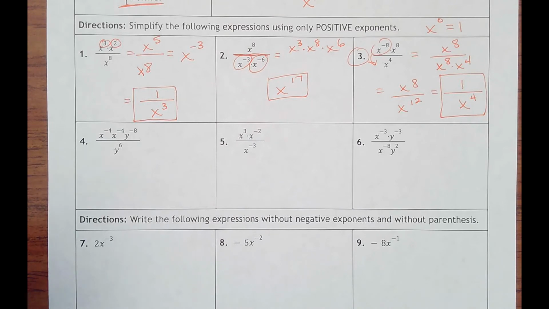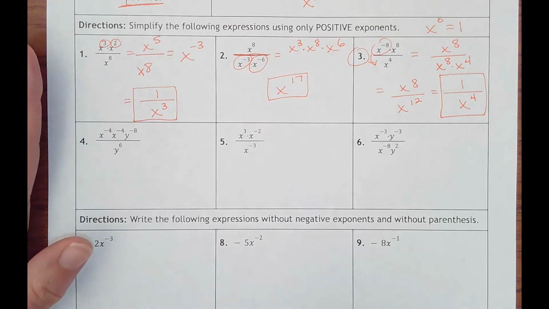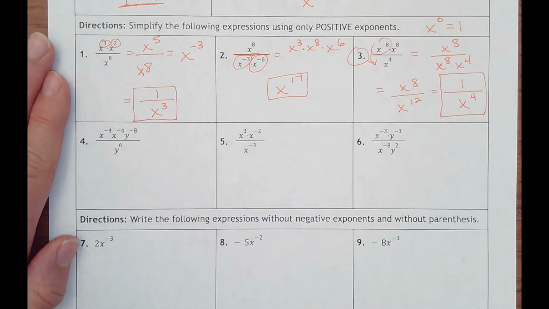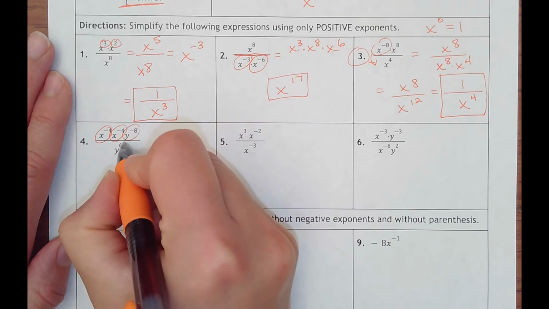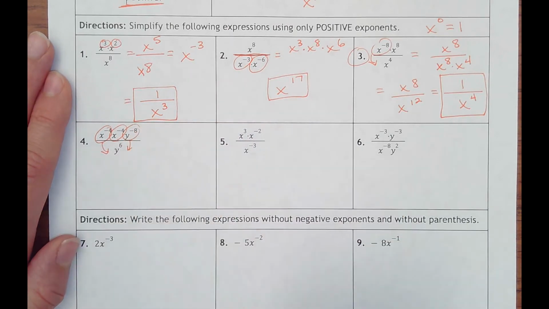Number 5 is not like that, but we get 2 variables, x's and y's. We're going to do the same thing and move anything that has a negative exponent. So that's going to move, that's going to move, that's going to move. Everything's going to be in the denominator.